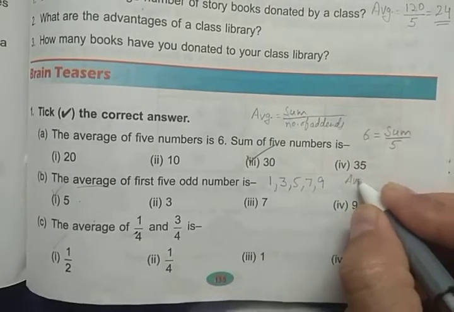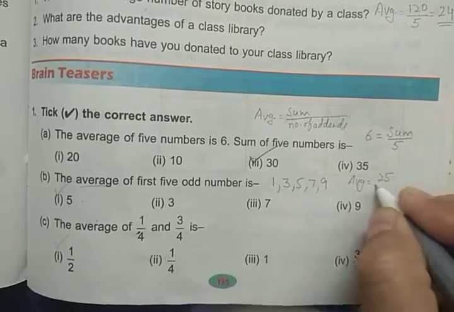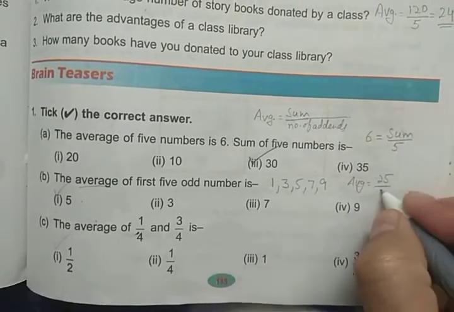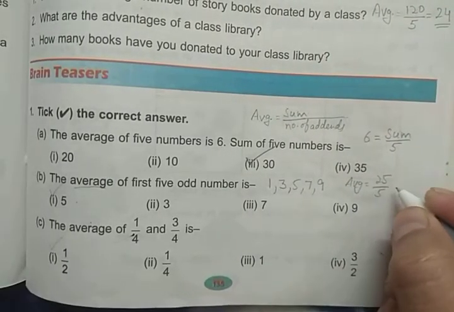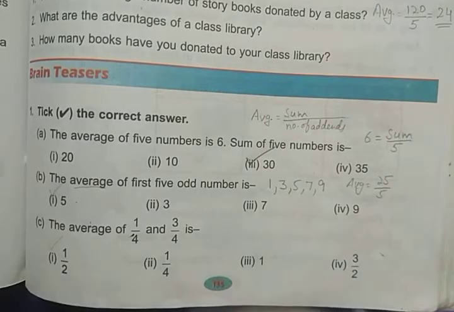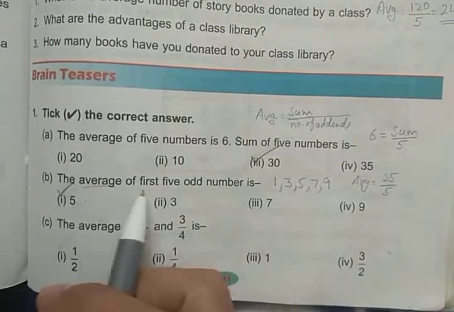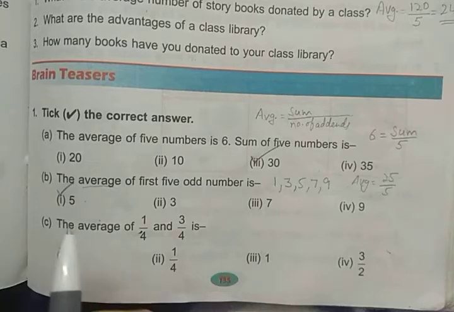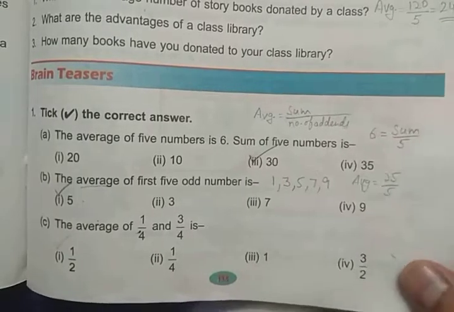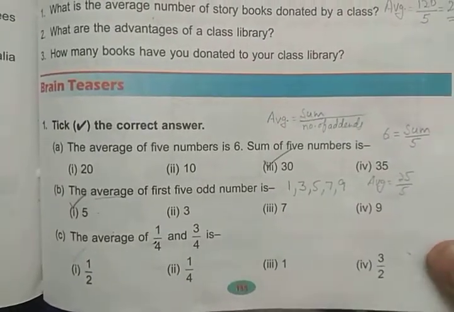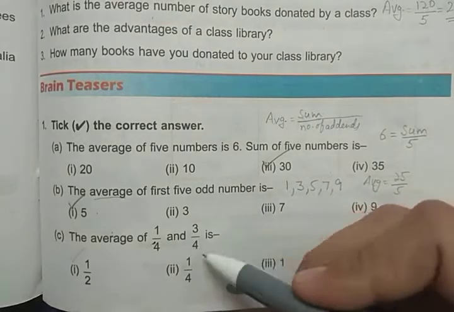So average is equal to 25 upon number of addends, which is 5. 5 fives are 25. So what is the average? That is 5. So the average of the first 5 odd numbers is 5. Now the next question: the average of 1 upon 4 and 3 upon 4 is.